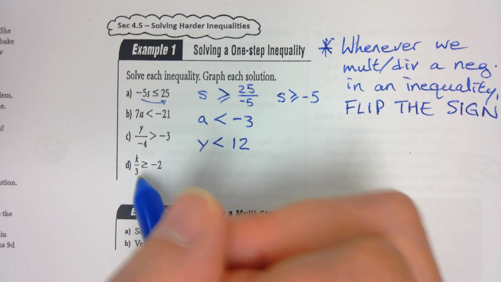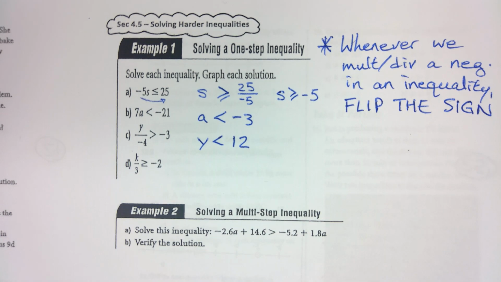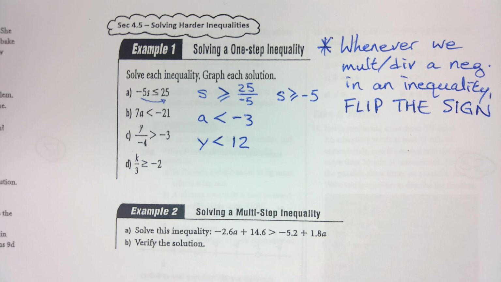What about this one? Who says greater or equal to? Well, the last time I checked, we had about more than 20 people in the class.